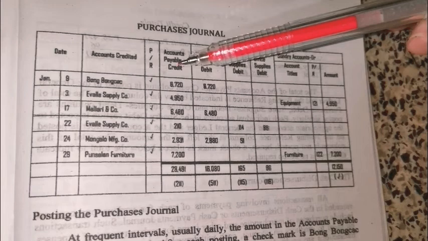And like I said before, the total that is in the schedule of accounts payable should agree with the amount that is in the control account, which is the accounts payable account sa ledger. Okay, so it also has a heading. So the name of the business, schedule of accounts payable, and then the date. So itong total na ito, it should agree with the total that is in the general or control ledger account.